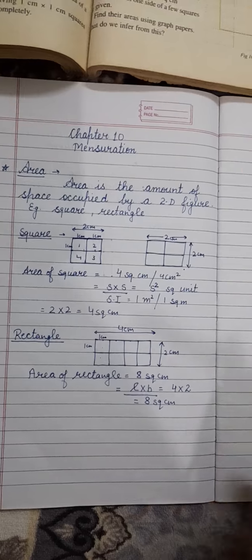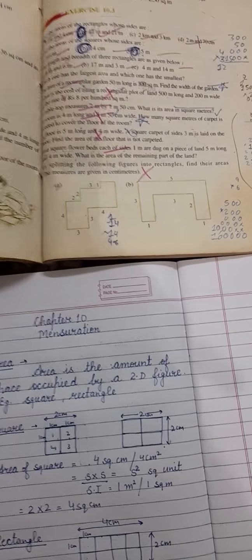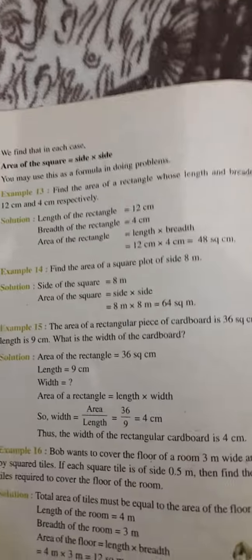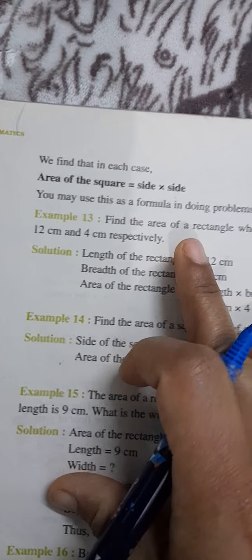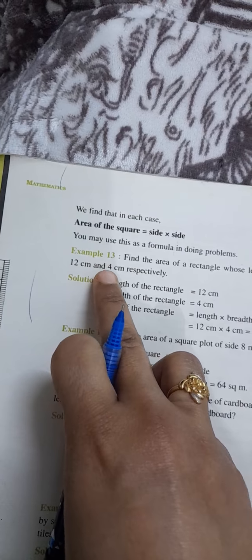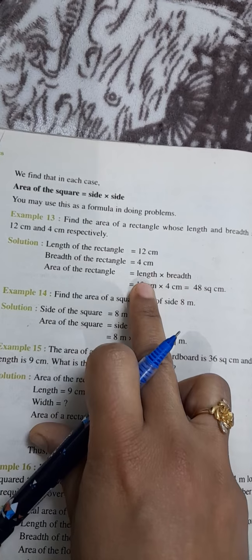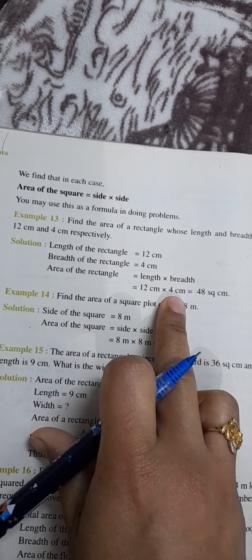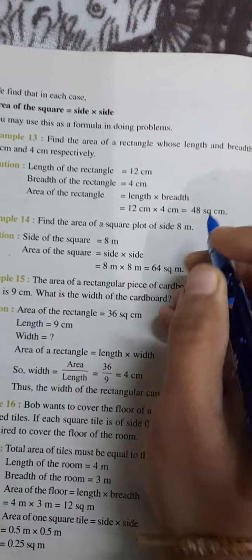Clear, students? Now let's do some examples so that you can understand where you have to apply these formulas. Now see your question number 13. Find the area of a rectangle whose length and breadth are 12 and 4 centimeter respectively. Respectively means the first one given is length and the second measurement is breadth. So we will directly apply length into breadth, and 12 fours are 48, that is square centimeter. Be very careful about the units.